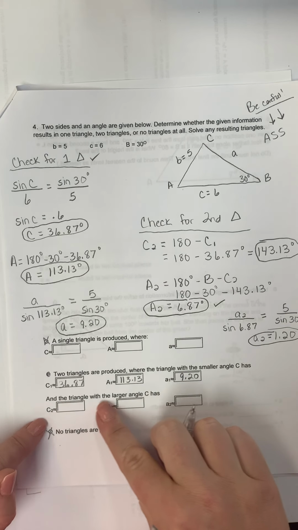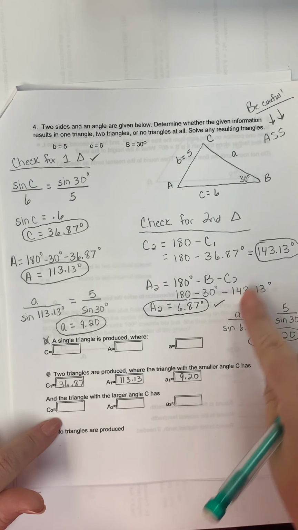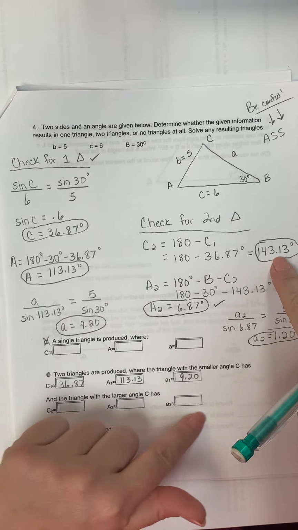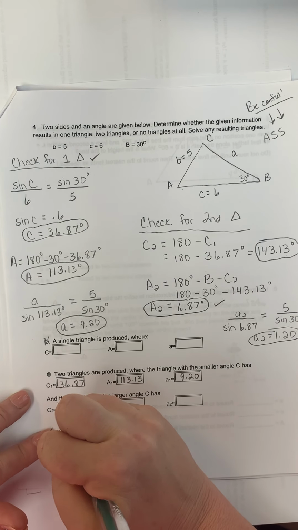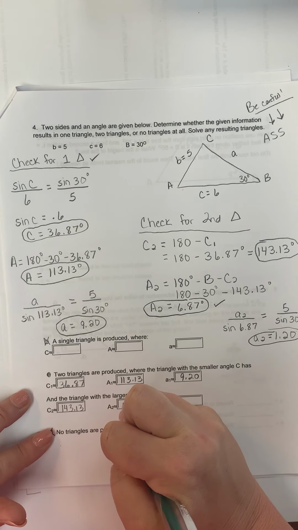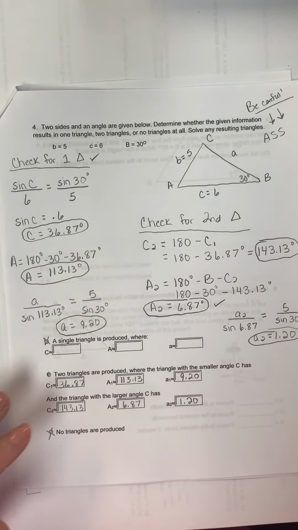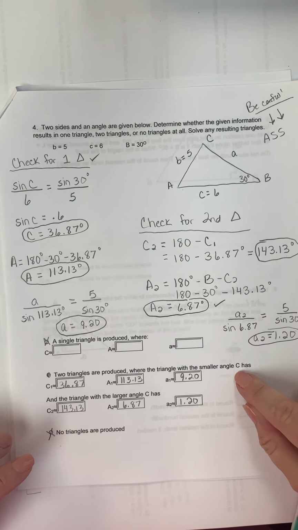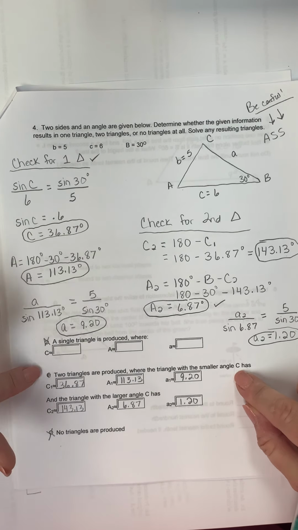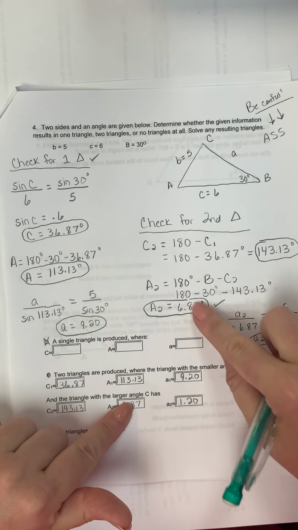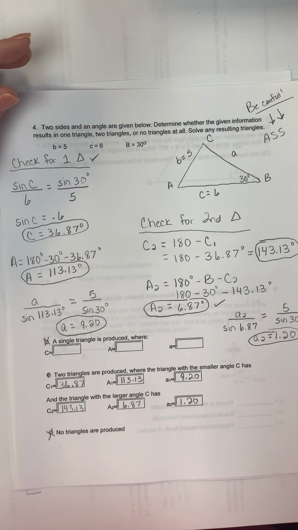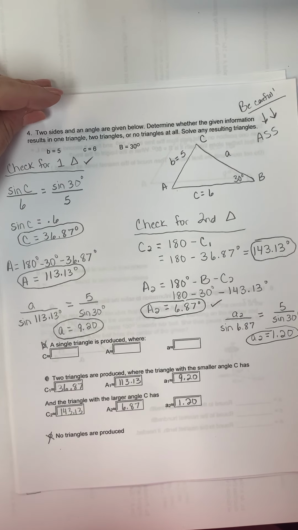The triangle with the larger angle C, that was this one, goes into these blanks. Make sure that you read that carefully and that you pay attention to who goes where. Smaller C, all of those go here. Larger C, all of those go here. And then you're good. Okay, that was the most difficult problem on the test.